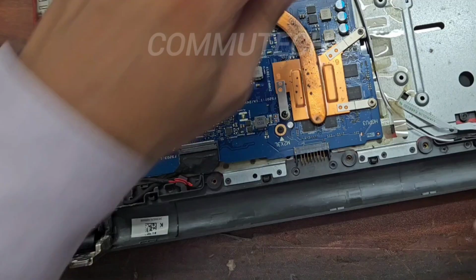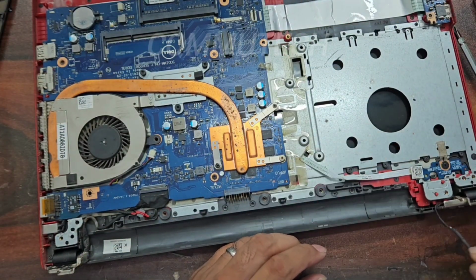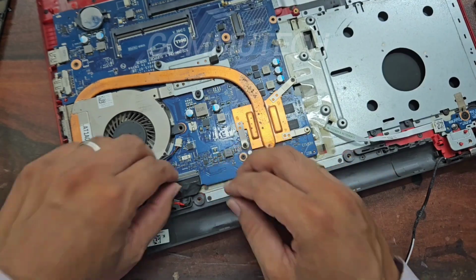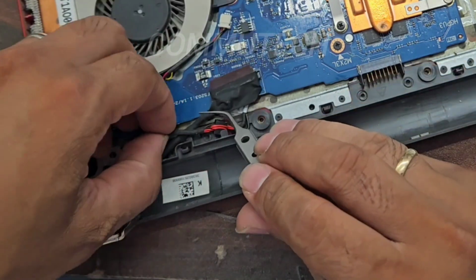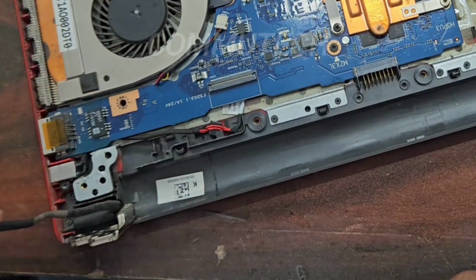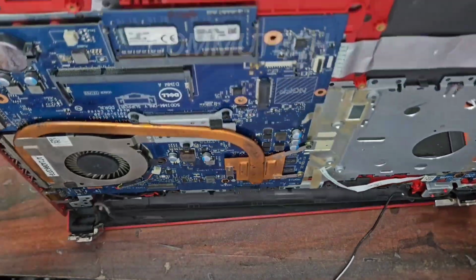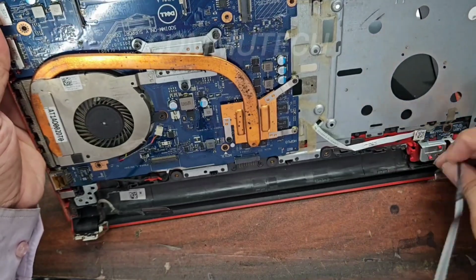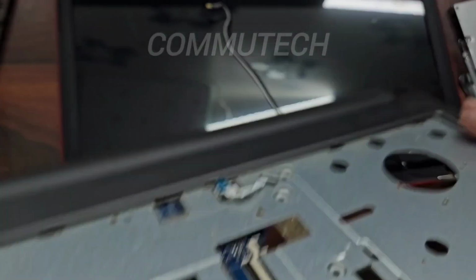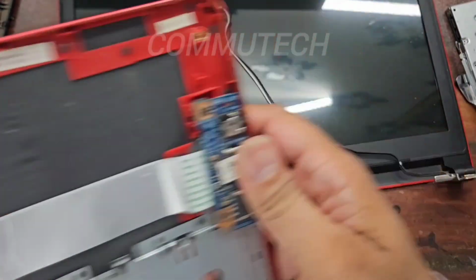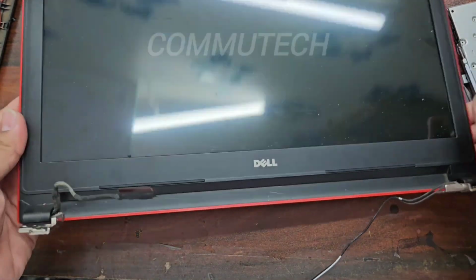And now we have to remove this cable from this motherboard section. So now we will detach the display cable, and very carefully we will take it out. And now we can remove this motherboard section. We can separate it, and here you can see we have separated this motherboard section from the panel side. And this is the screen panel.